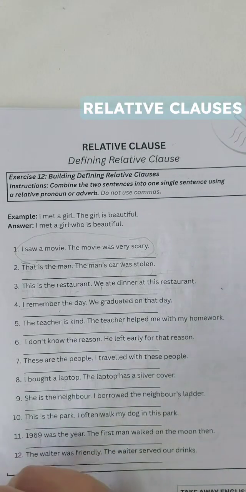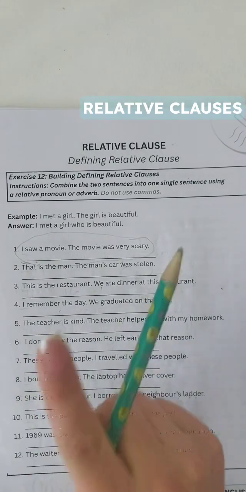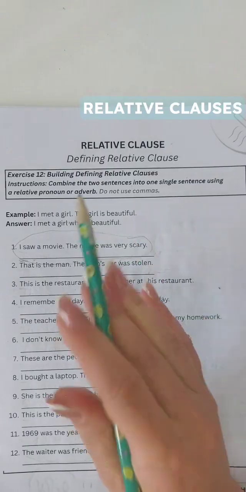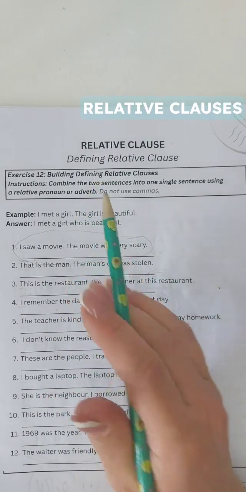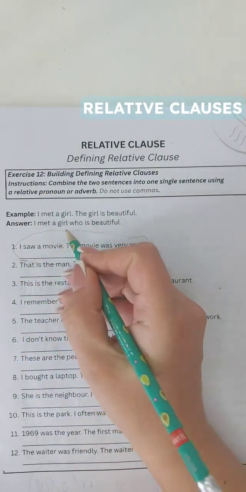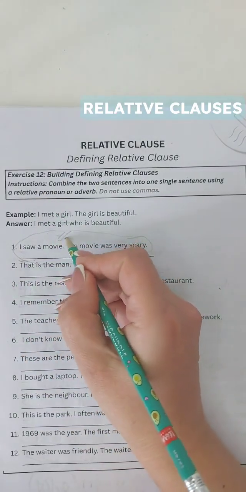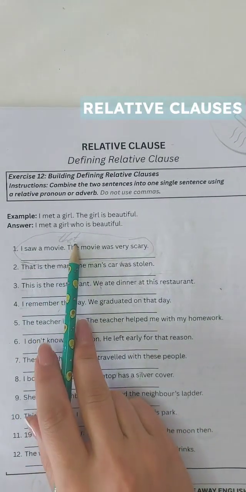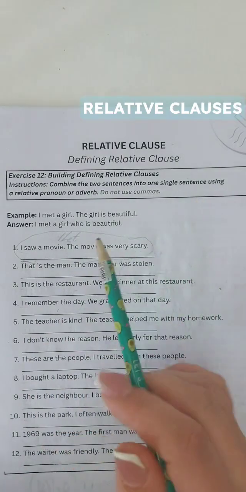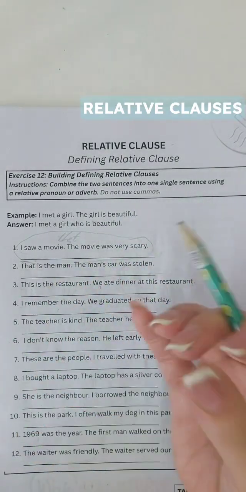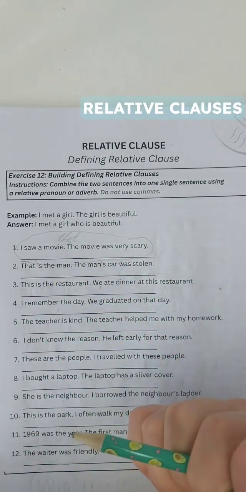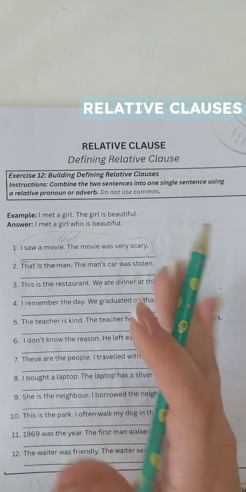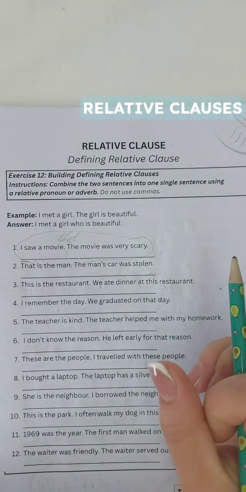Okay. Well, yeah, but I want you to write the full sentence, because if I just put that here, the sentence won't be correct. We cannot say, I saw a movie that the movie was very scary. I need the whole sentence. I saw a movie and the movie was very scary. Very well done.